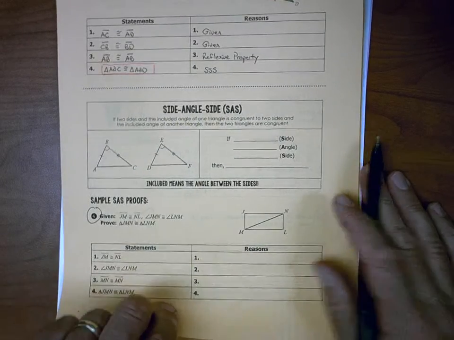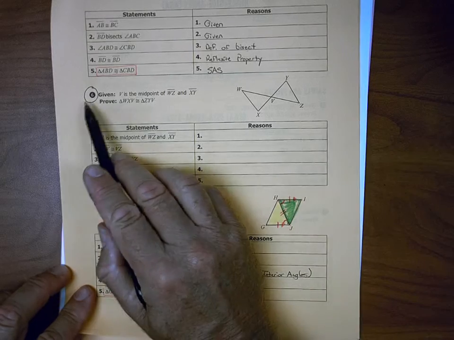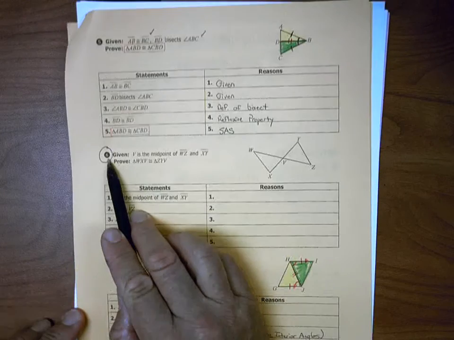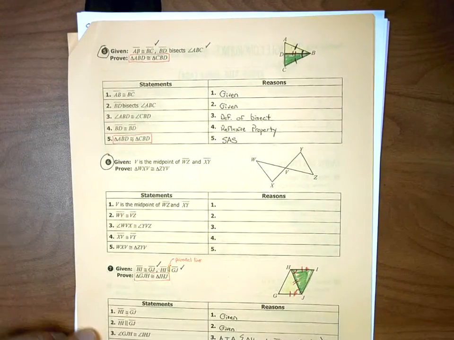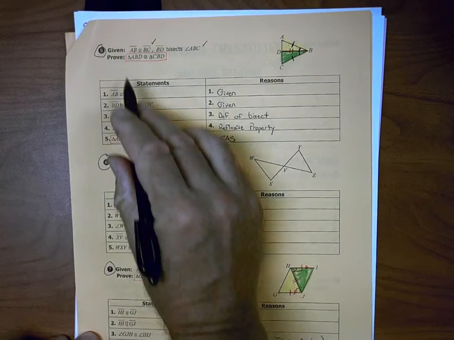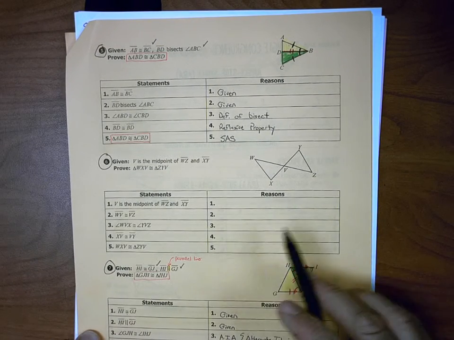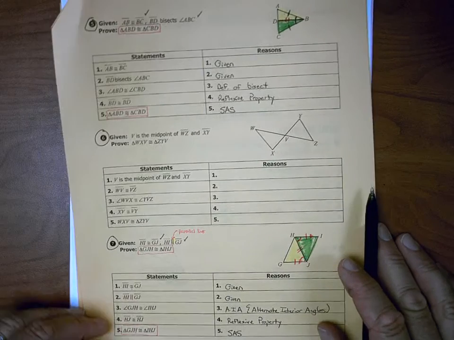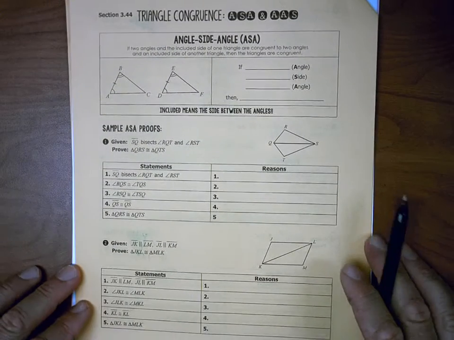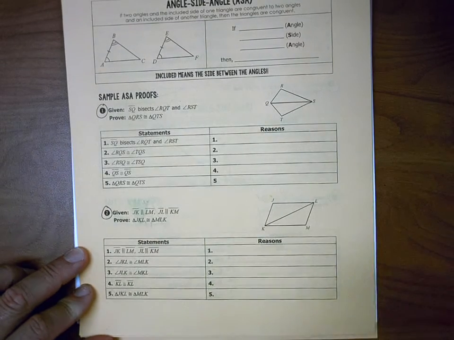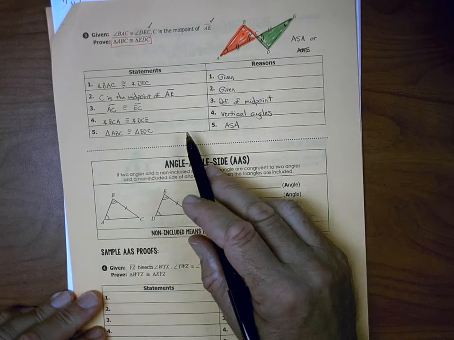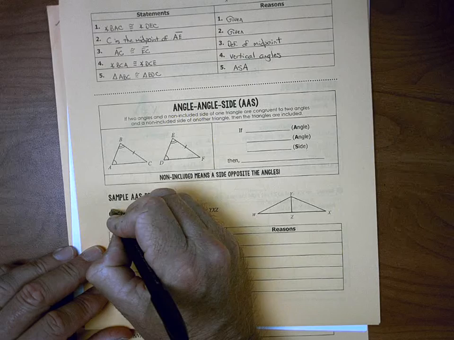Turn to page 3. I assigned you number 6 on Wednesday or Thursday. We just did number 5, so you should have that done on page 3. And we did number 7, so you should have page 3 completely done. If you didn't have number 6 done yet, you just didn't do the work that I assigned you on Wednesday or Thursday. Turn to page 4. Neither of the proofs are done, so you're going to do number 1 and number 2 on page 4. Turn to page 5. I've already done number 3 for you, and then I want you to go down to the bottom and complete number 4.